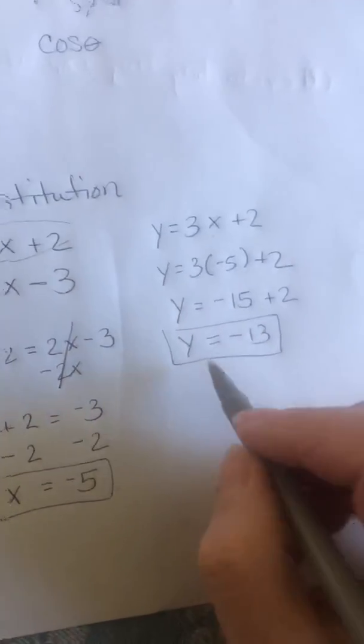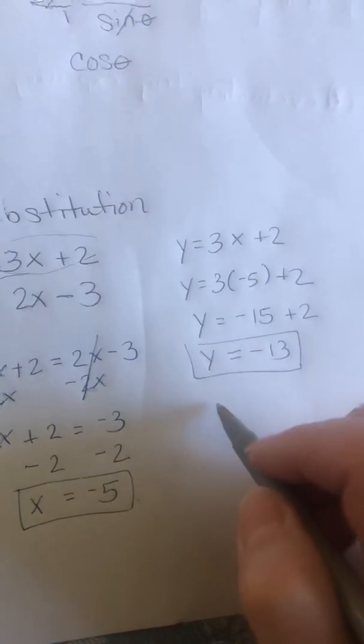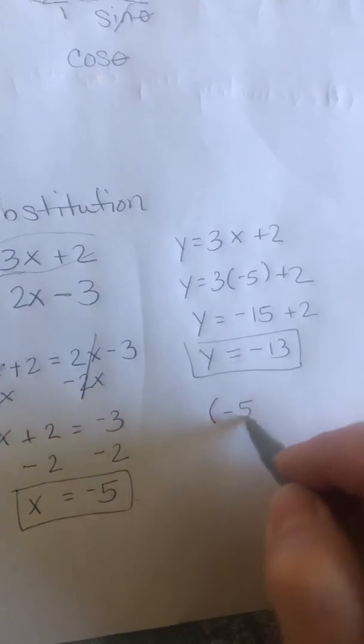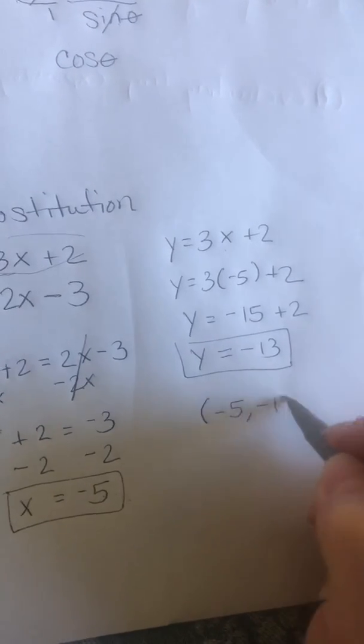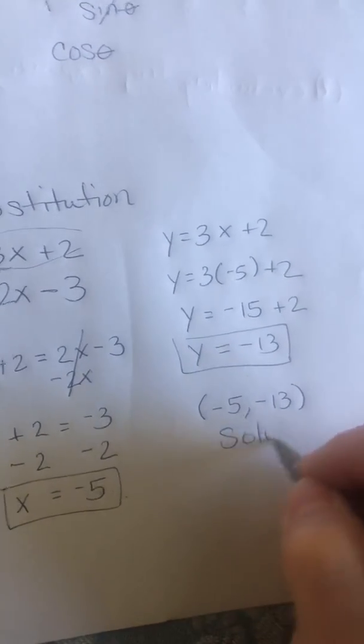So we remember that once we have our x and our y, we're going to write it as an ordered pair. So negative 5 comma negative 13, and this is our solution.